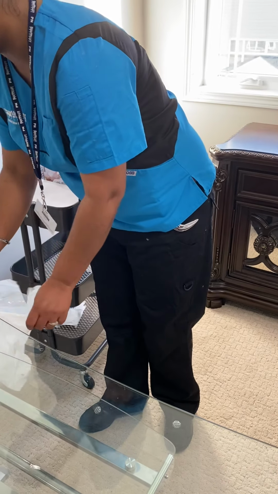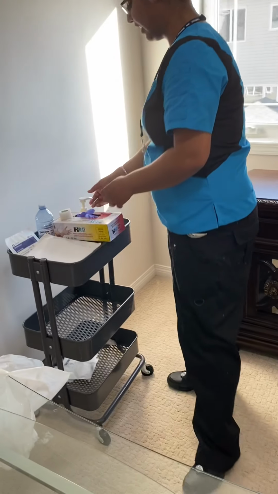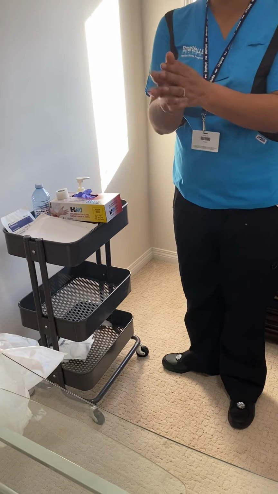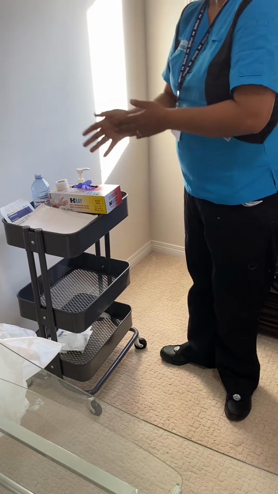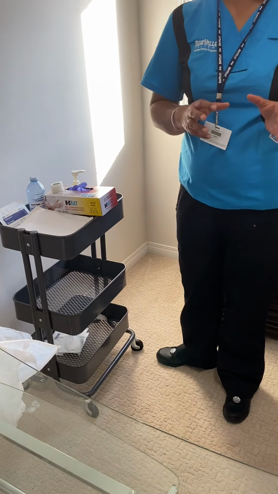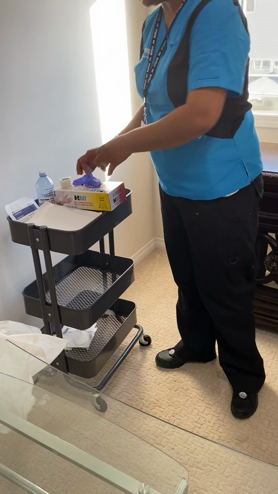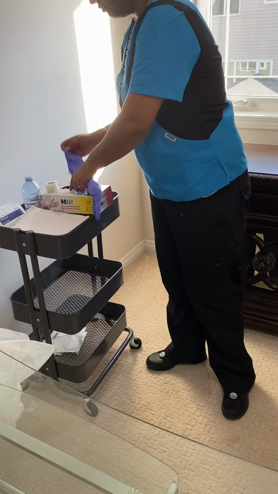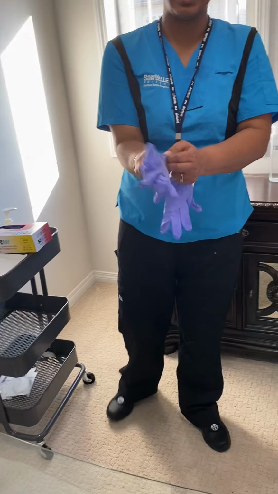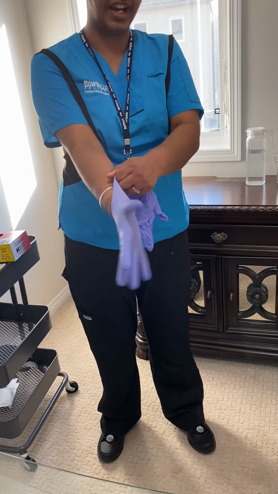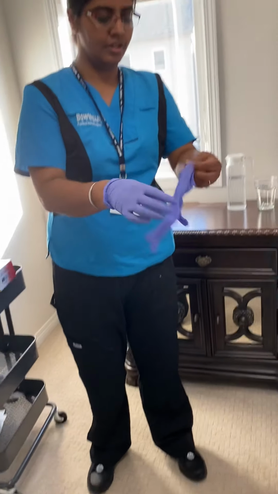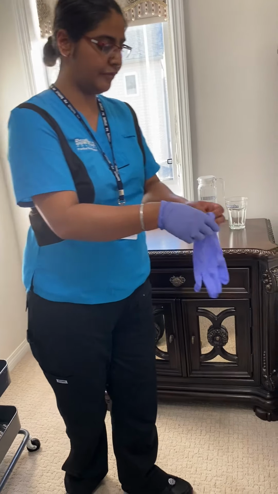So there's my garbage bag. So now again, hand hygiene for 30 seconds until dry. So before going to the patient, before doing any procedure with the patient, I have to wear my gloves to avoid infection and contamination. So Mrs. Smith, are you ready for the procedure?